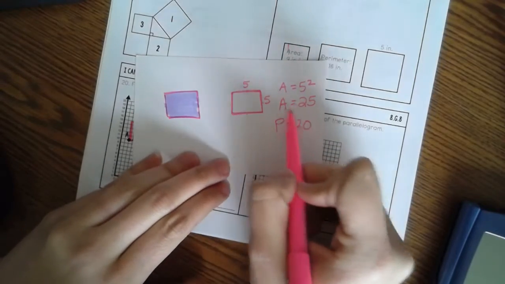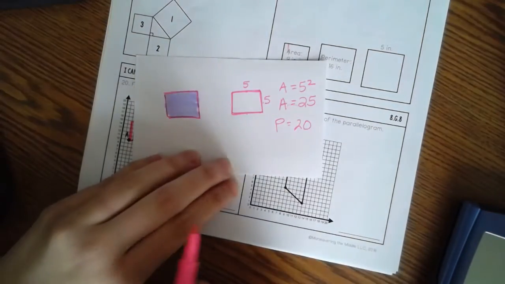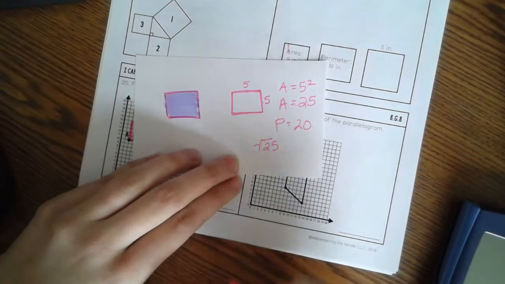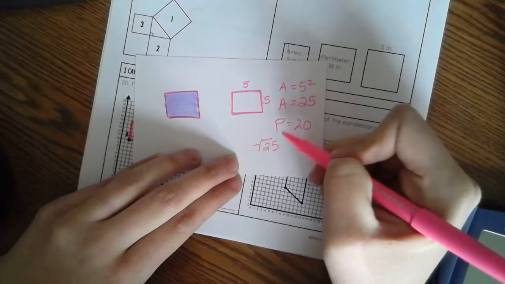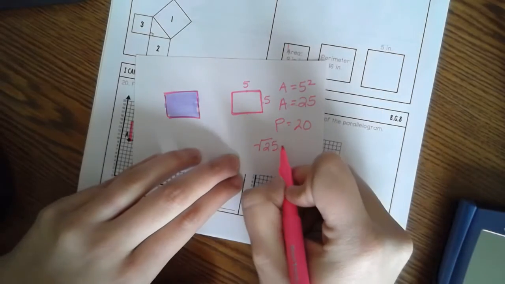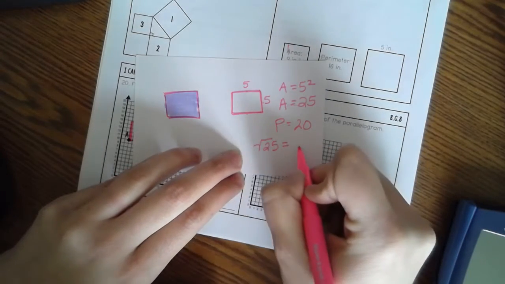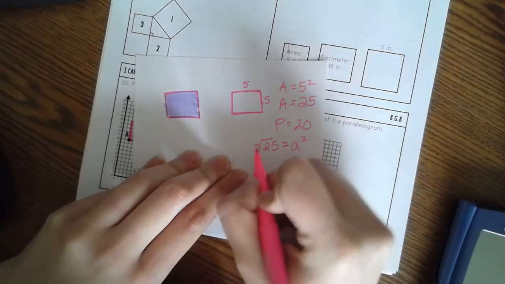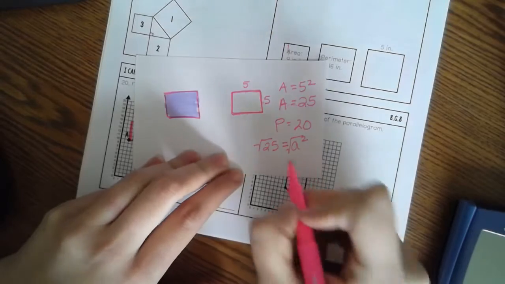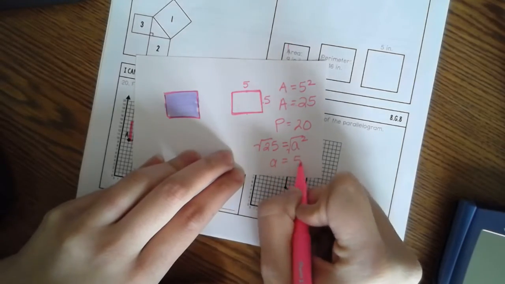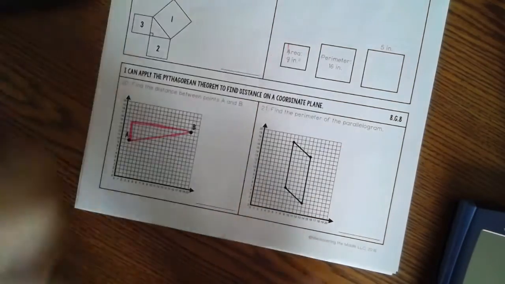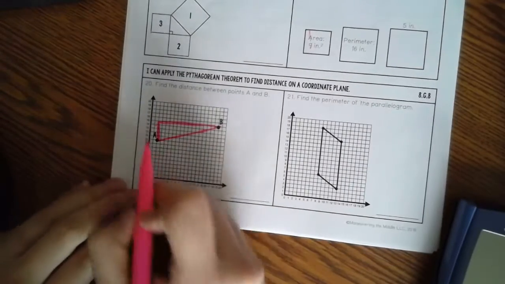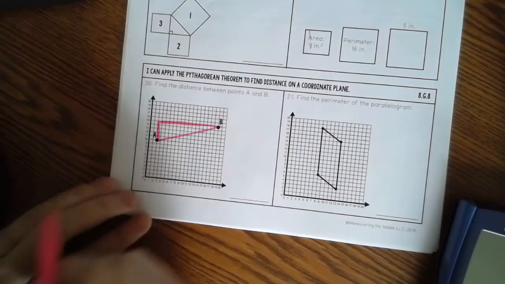If I was given the area and I needed to find a side length, I would take the square root of that area, because the inverse operation of squaring a number is taking the square root. And since the square of a side length is equal to the area, if I take the square root of both sides, I will find a side length, which is 5. Hopefully that makes sense.